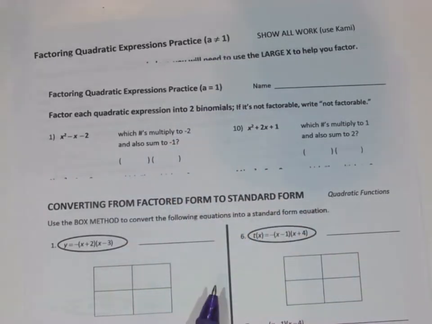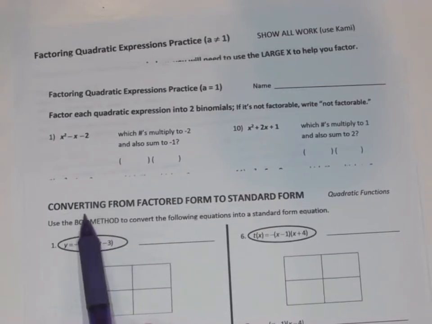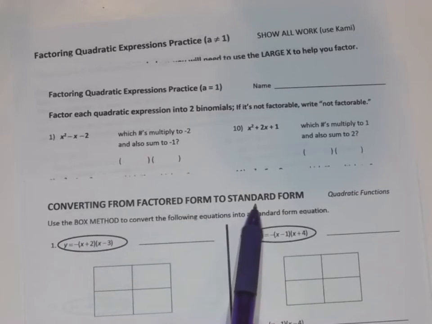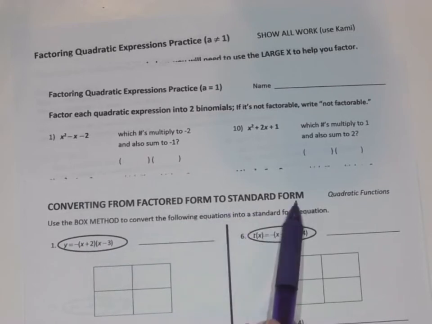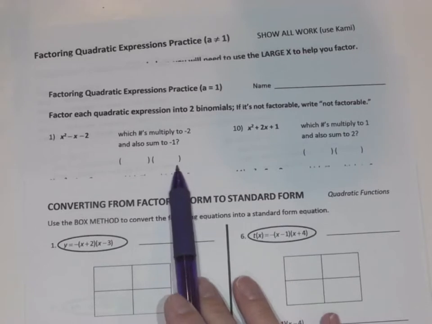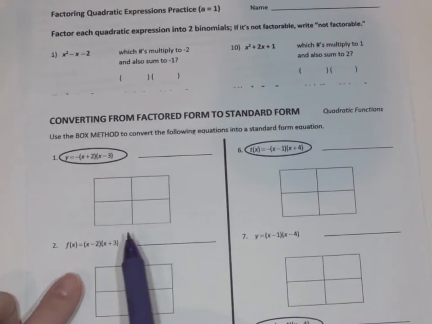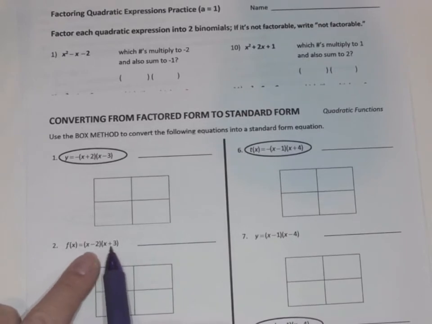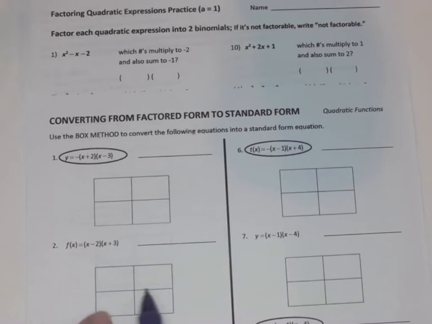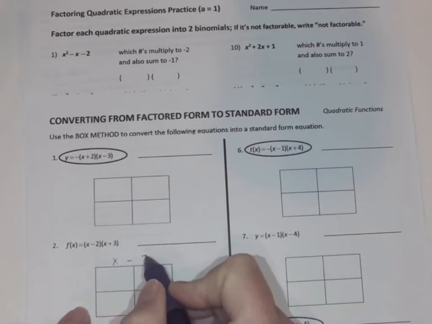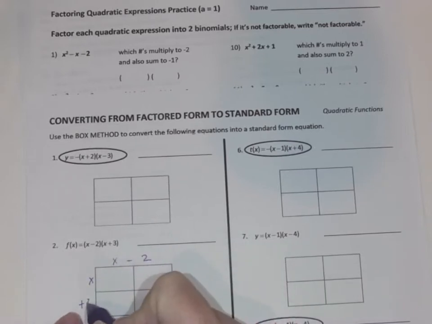So I want to give you a little bit of background from when we started with converting from factored form to standard form, because how did we get to standard form is what I really want you to think about when you're working on factoring. So we started off with these two factors. Let's just say that we started off with factors of x minus 2 and x plus 3. To get that into standard form, we had to take those two things and multiply them together.